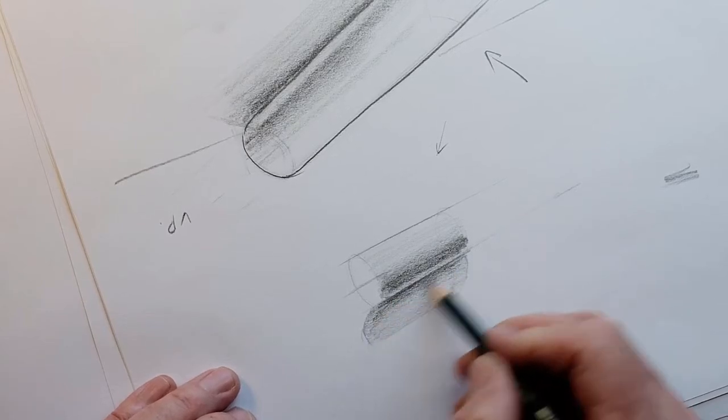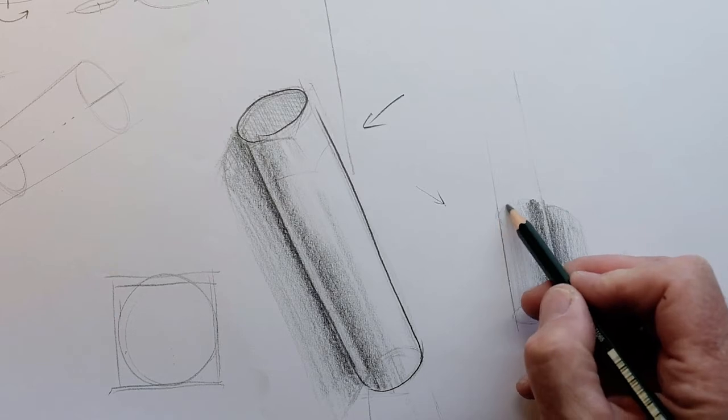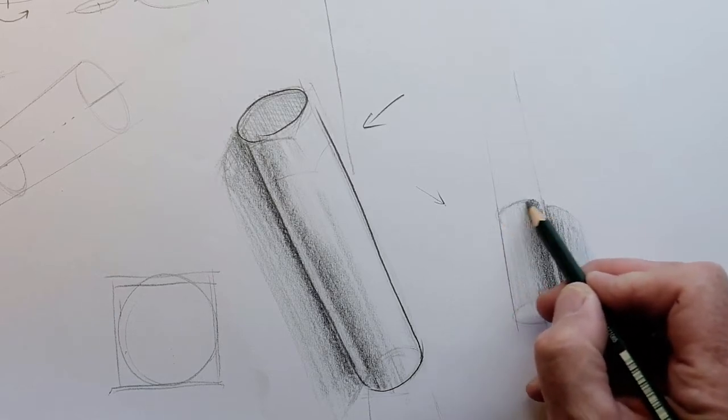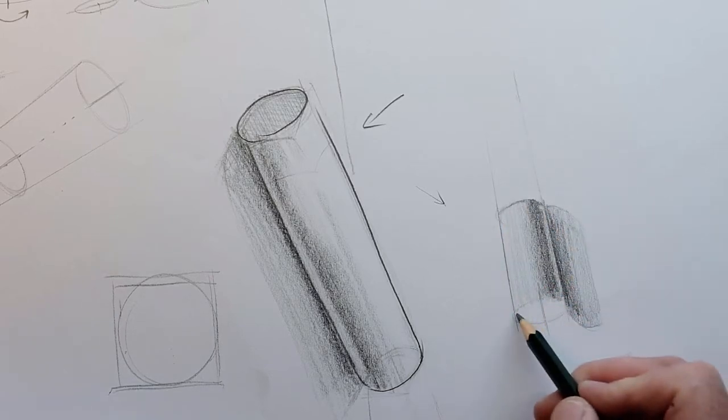All right, boom, boom, boom, boom, boom, and then this is a nice ellipse. This is a nice ellipse here.